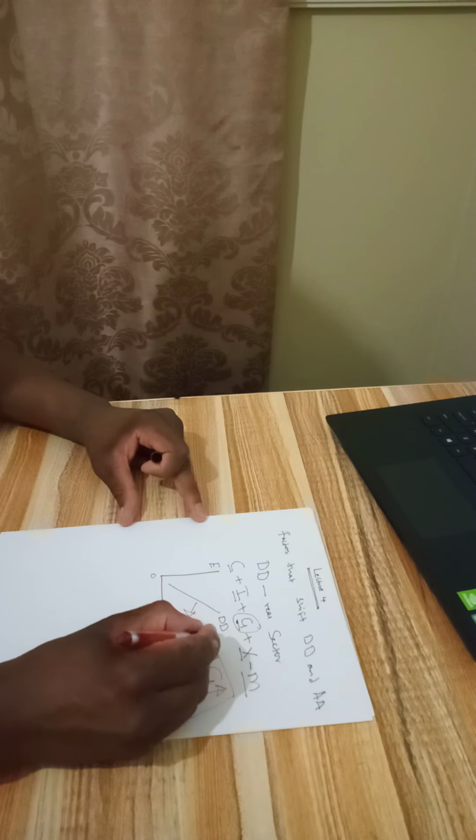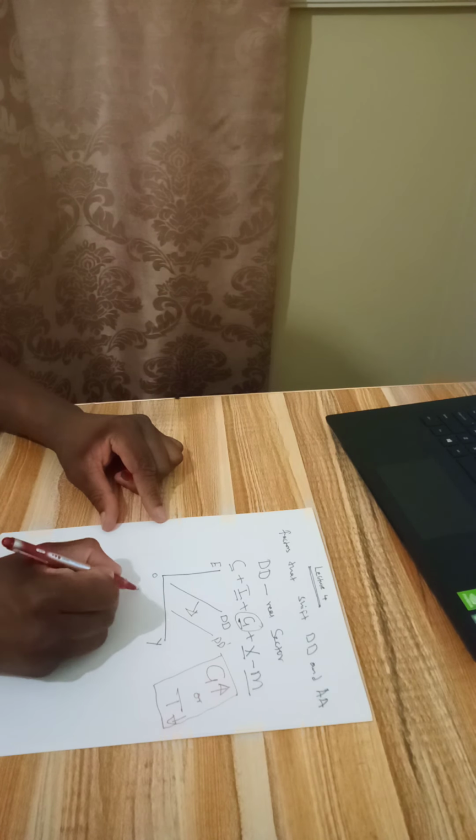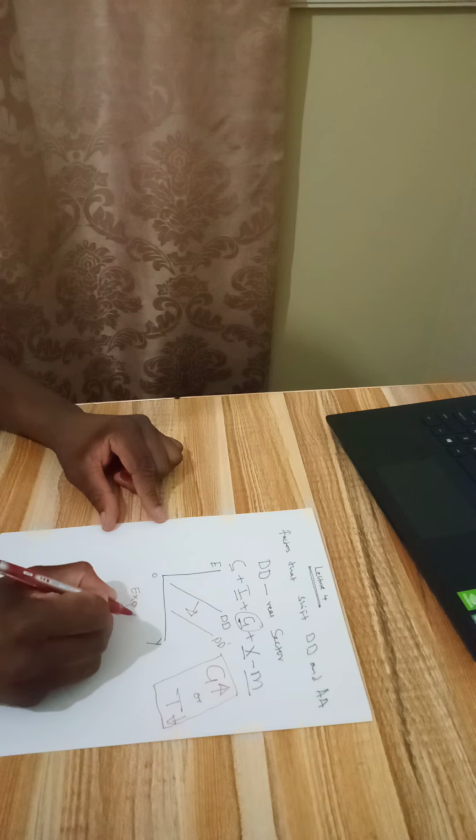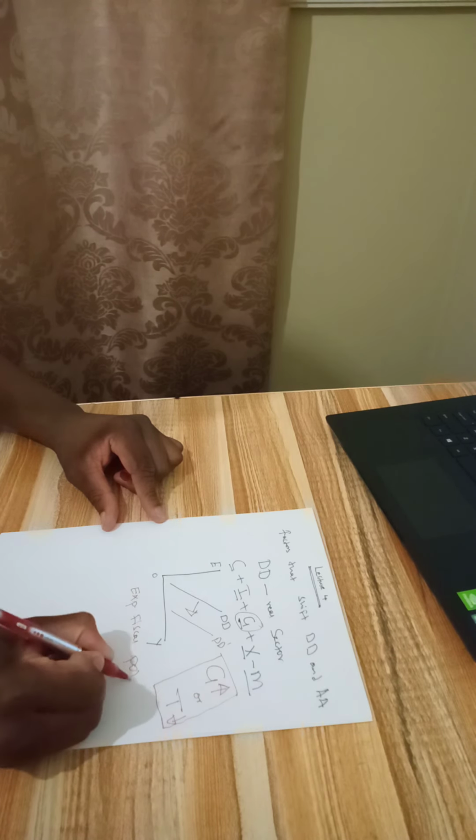So now we see the new DD like this. You can see that there's a new DD curve in the system, and this DD curve is the result of the expansionary fiscal policy.